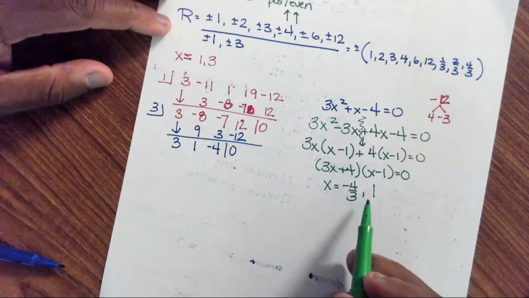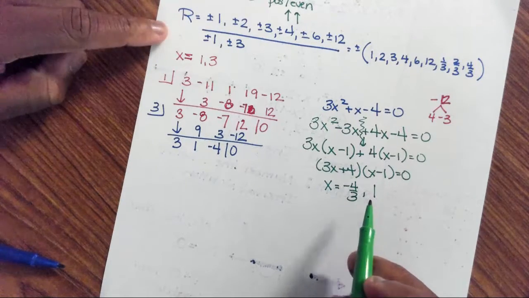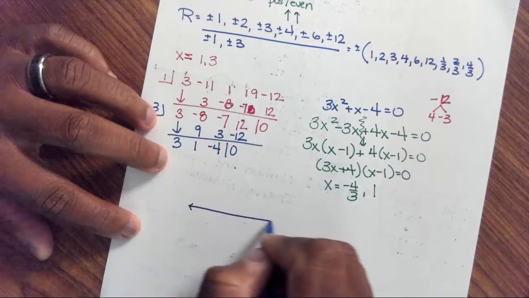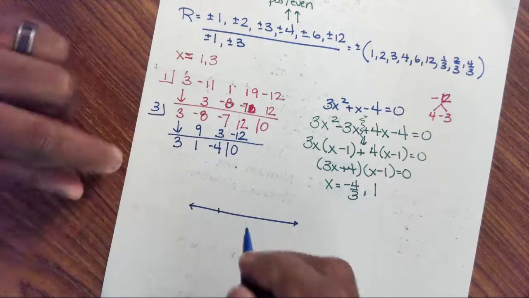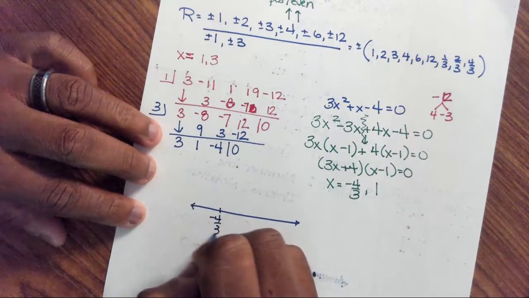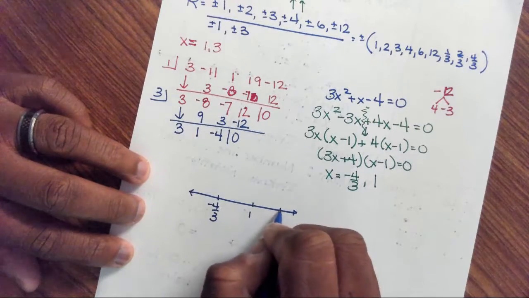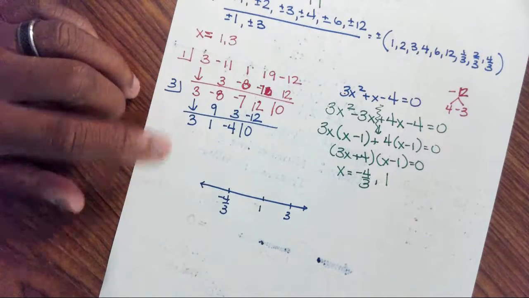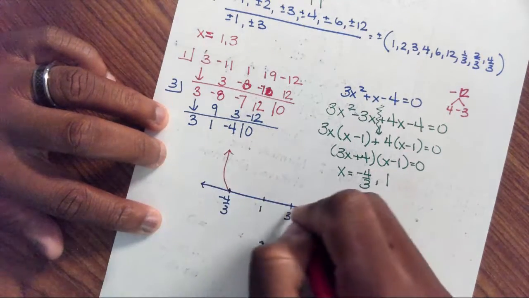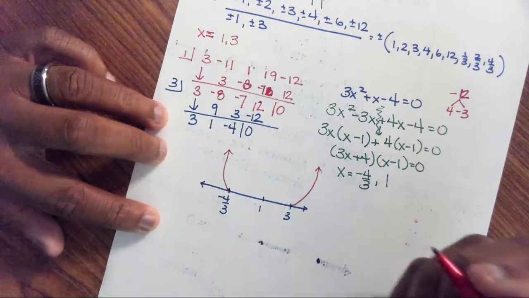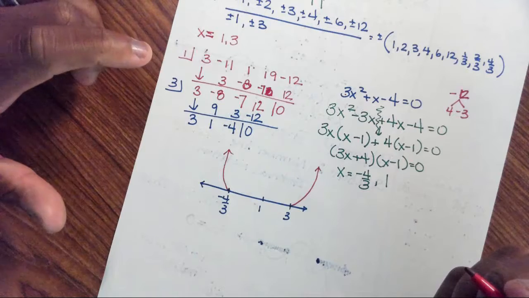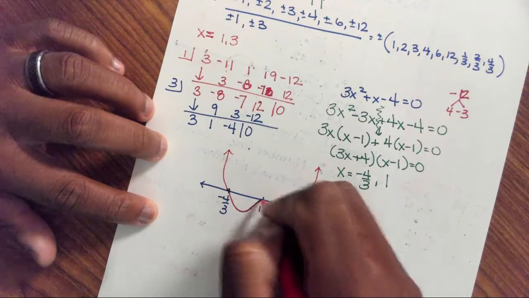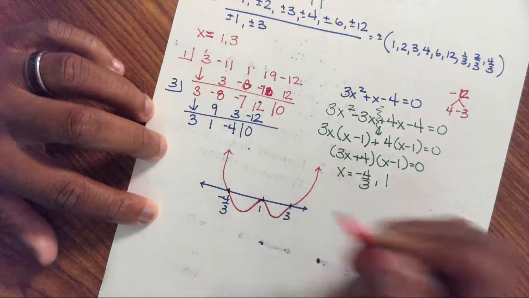So what does it tell me about the number 1? It's repeating because it showed up twice. I got that? So we make our number line. On the number line we have the numbers negative 4/3 first, 1 and then 3. How does the graph start? Up. How does the graph finish? Up. Is anything repeating? 1 is repeating, right? So what does it tell me that happens at 1? When I get to 1, I'm going to bounce. Graph looks like that, right?